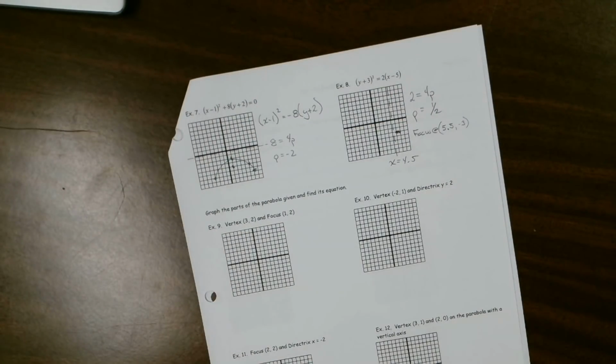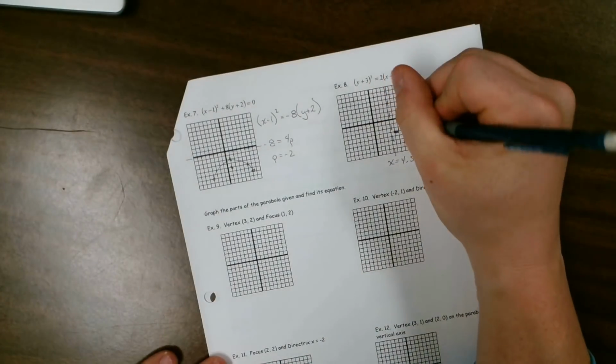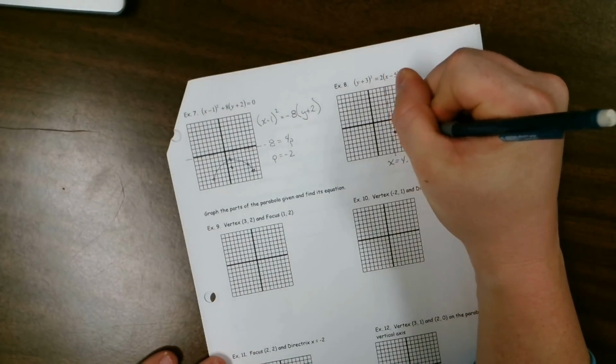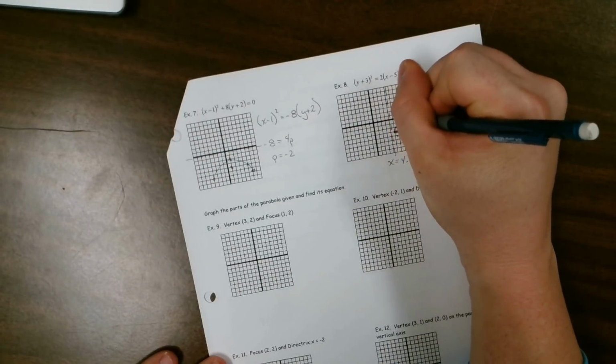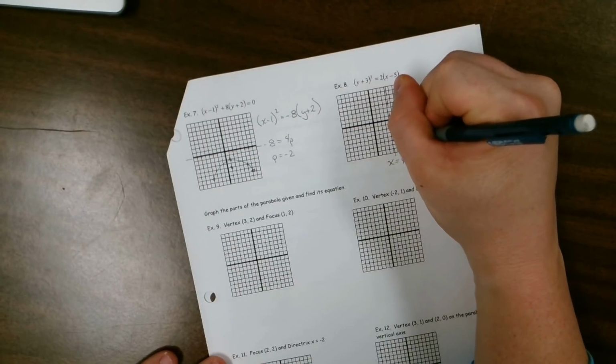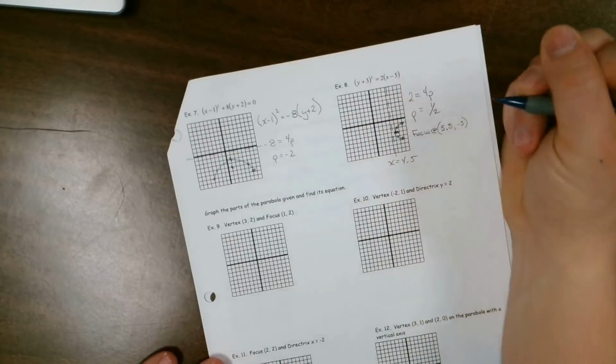And my focal chord will be 4 times 1/2, which is total length 2. So from the focus, I'm going to be going up 1, down 1, and there's our beautiful parabola. Okay, let's dive into some other examples here.